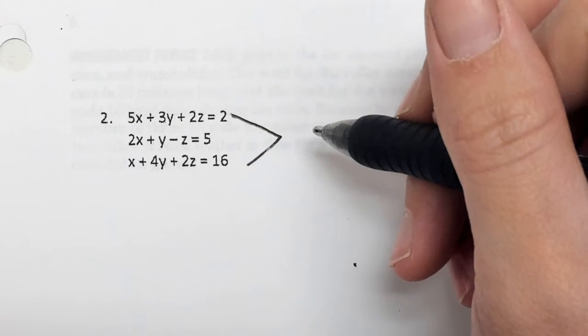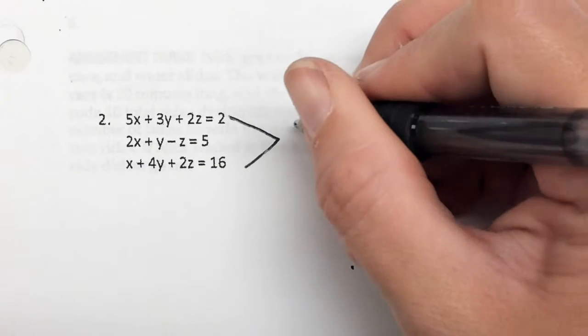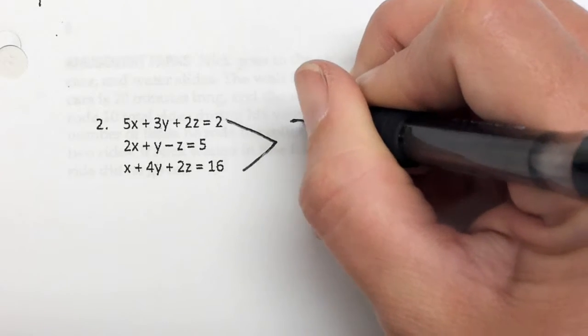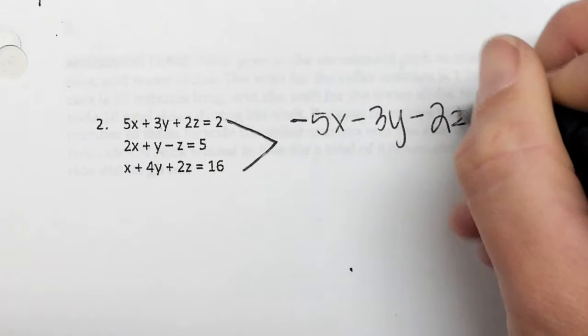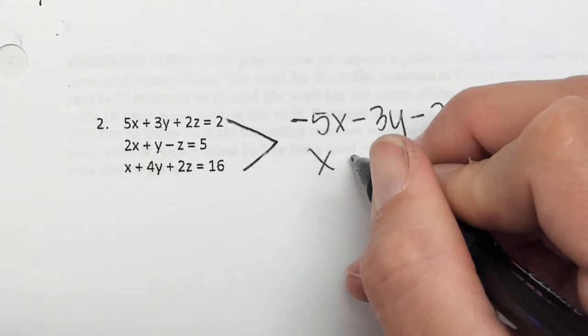Abigail. Multiply by negative. Alright, which one? The top one. So tell me what that would be. Negative 5x minus 3y minus 2z equals negative 2. Good. Do I have to change the last one? No. Alright, so I'll just bring it up under.